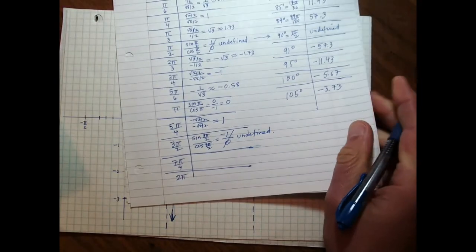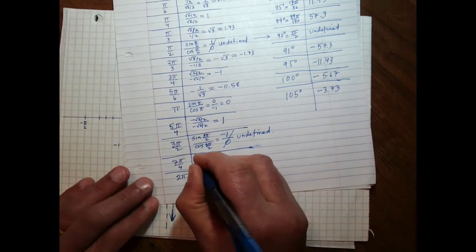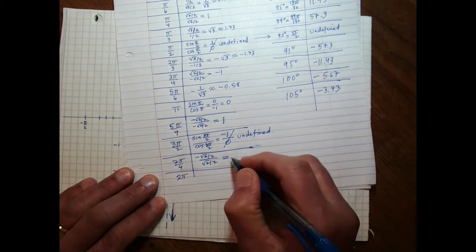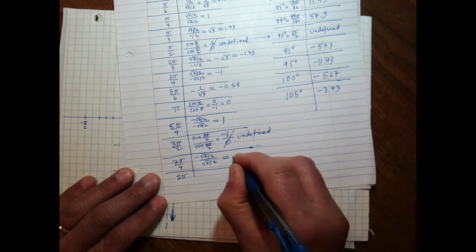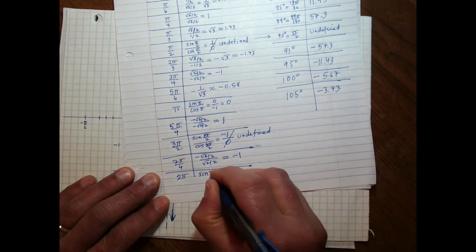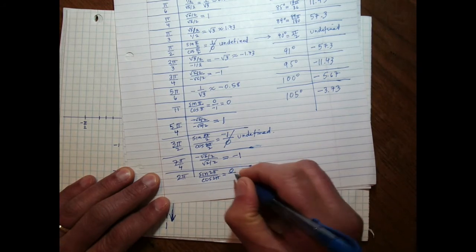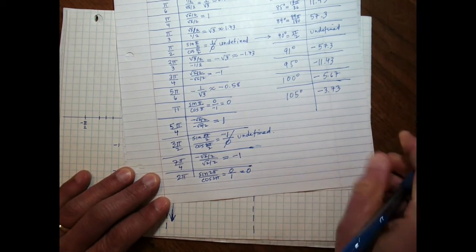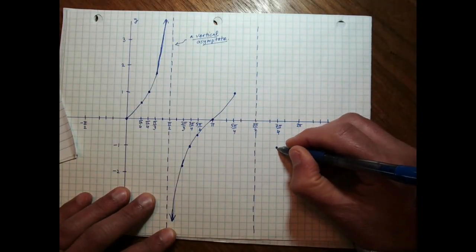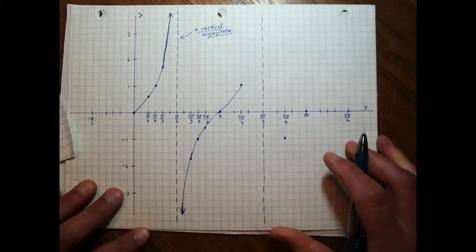At 7 pi over 4, sine is negative, cosine is positive, negative square root of 2 over 2 over positive square root of 2 over 2. And this will be true for angles throughout the fourth quadrant. I'm going to get a negative value again. Why don't I do 2 pi here? Sine of 2 pi over cosine of 2 pi. Sine of 2 pi is 0. Cosine of 2 pi is 1. I get a point on the graph at 0. So at 7 pi over 4, I'm at -1. At 2 pi, I'm at 0.